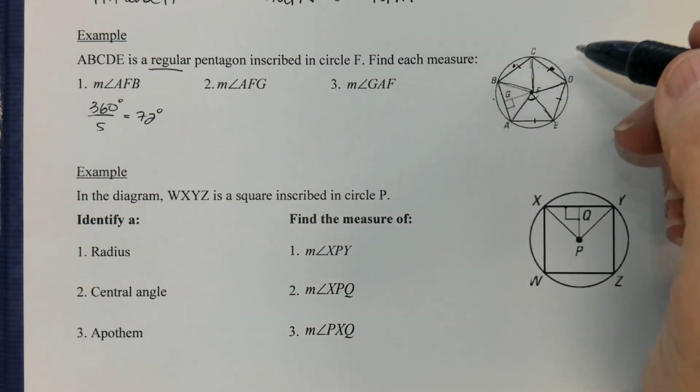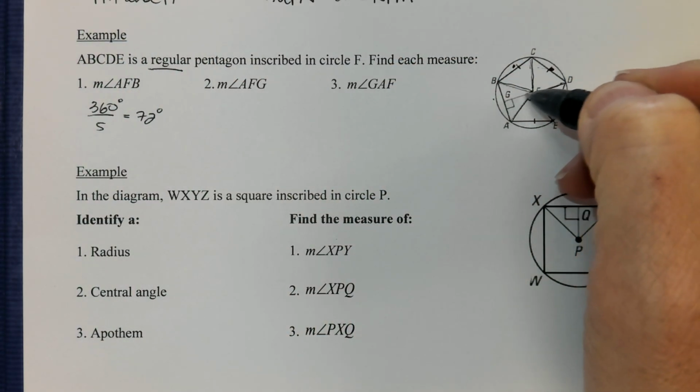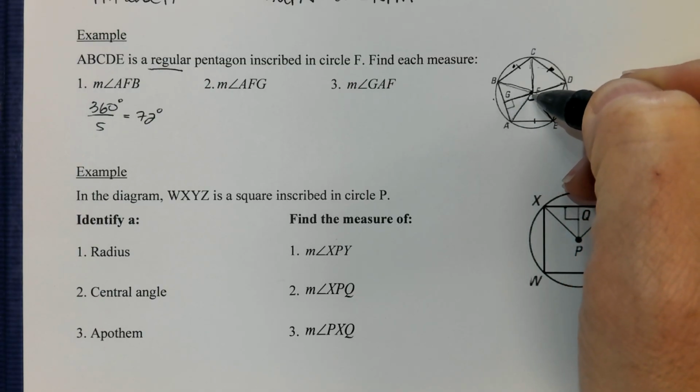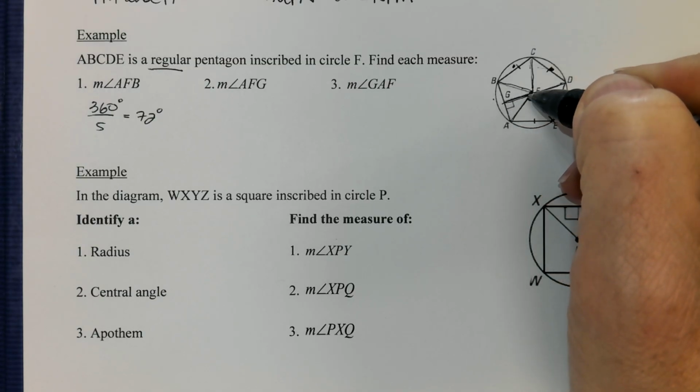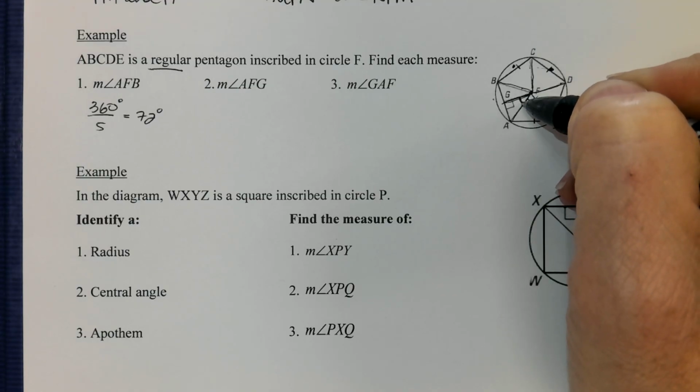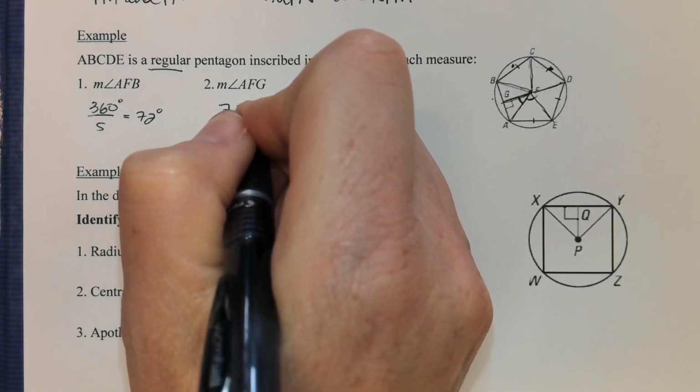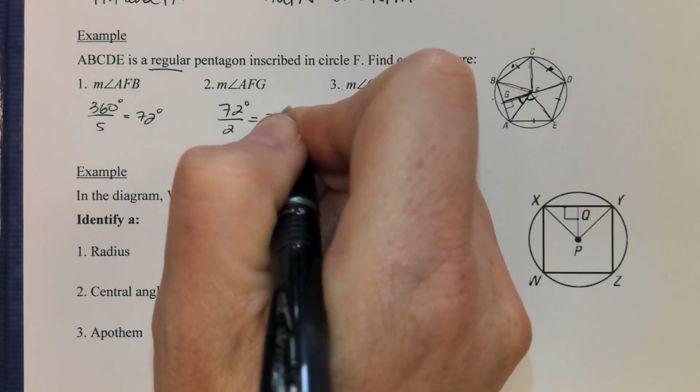Next up, we're doing AFG. So A to F to G. So it's actually cutting this. We had found out that this whole thing is 72. AFG actually cuts that right in half. So we're talking about just that chunk right there. So we would take our 72 and cut it in half. So that little angle is 36.